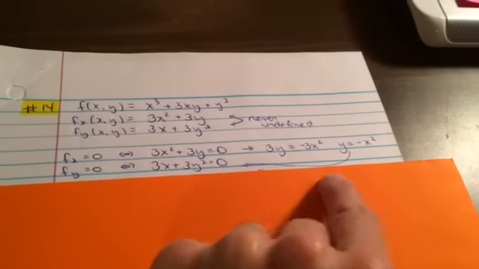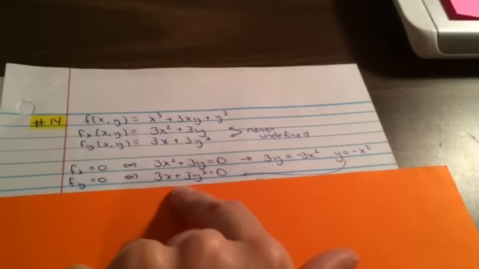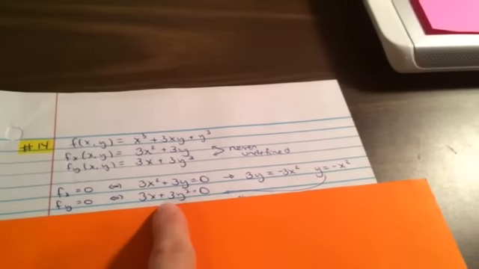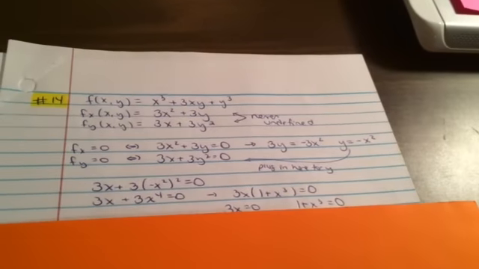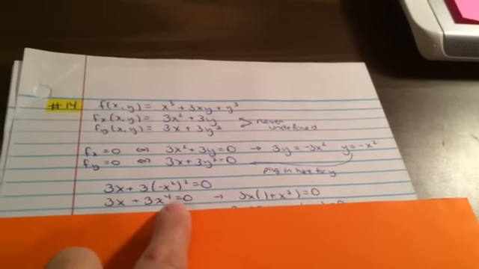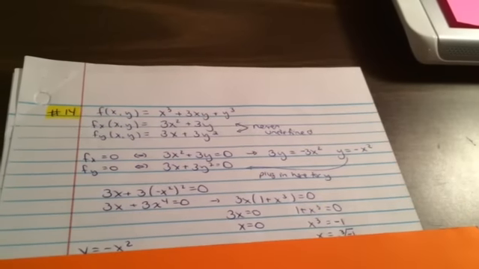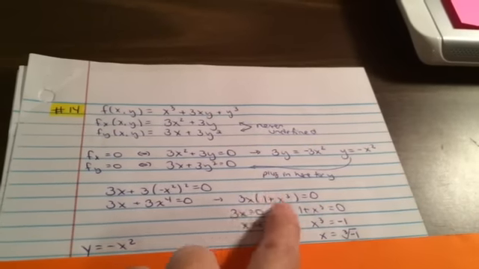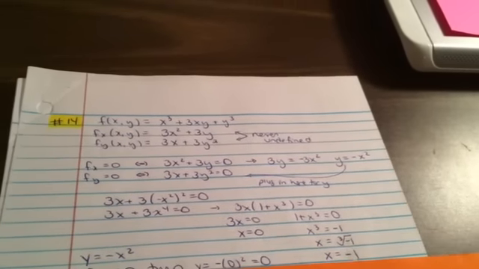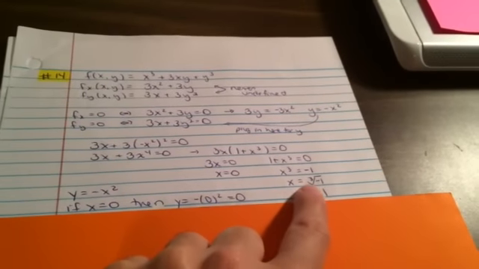So if I solve, and it doesn't matter which one, you could use either equation, solve this one for y or this one for x. So I solve this one for y, and then I plug it into this one. And so I get this, and this is equal to 0. So I do greatest common factor factoring, pull out the 3x, and then I can set each of these two pieces equal to 0. So this gives me x is 0, this gives me x is negative 1. It's okay to have a negative under a radical as long as it's odd.